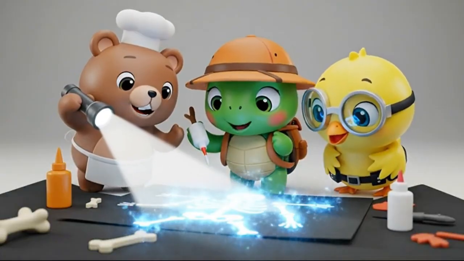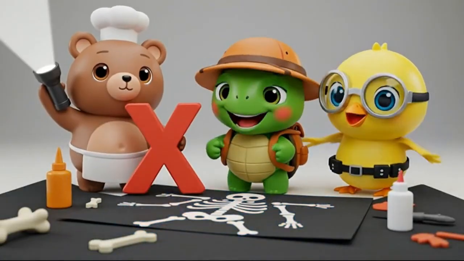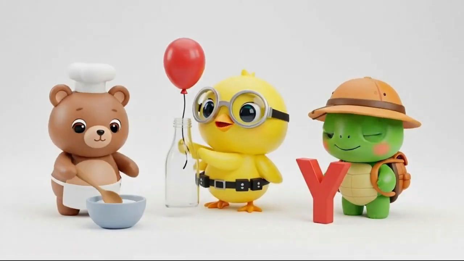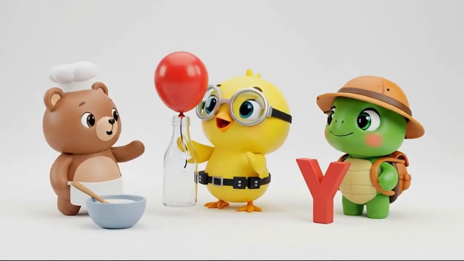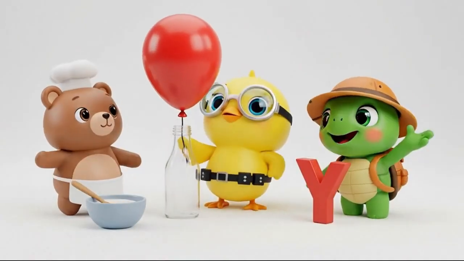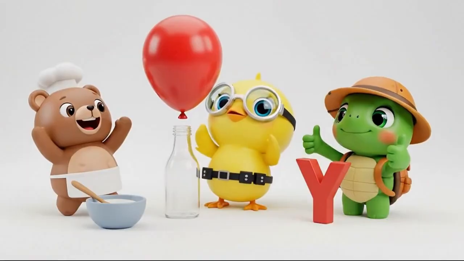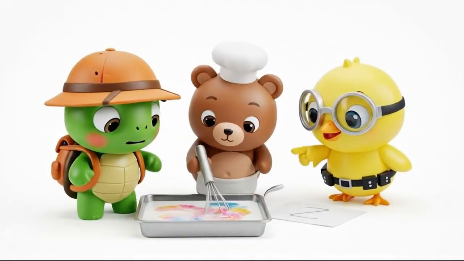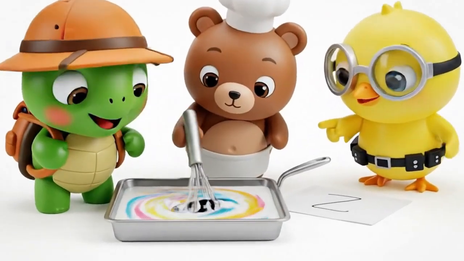X is for X-ray craft. Y is for yeast balloon. Z is for zebra milk experiment.